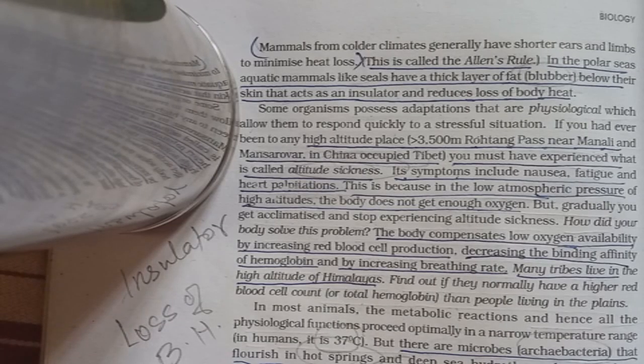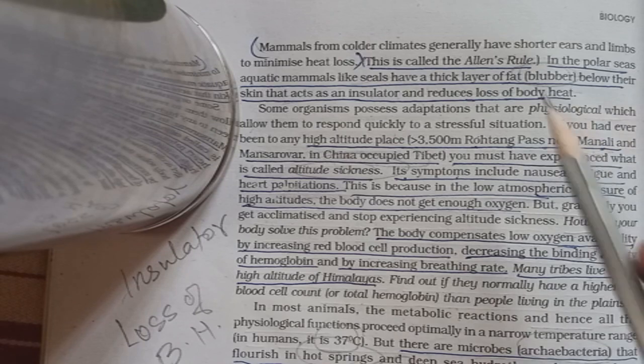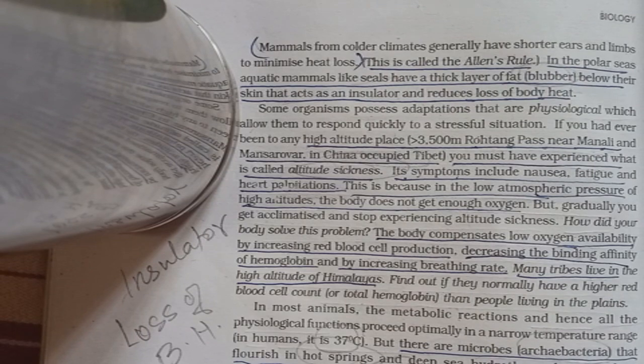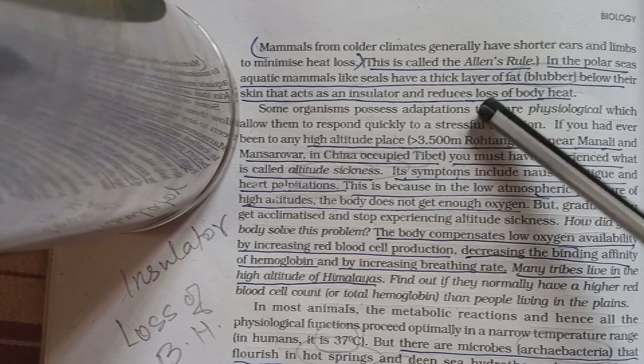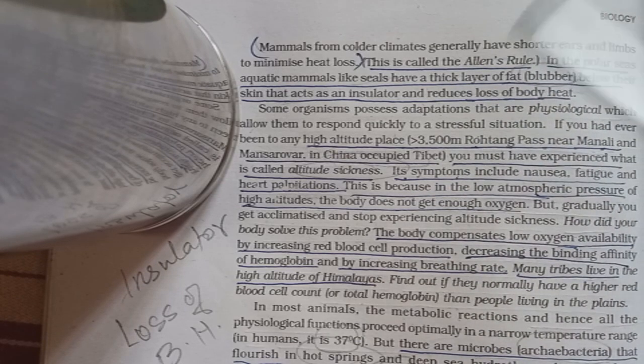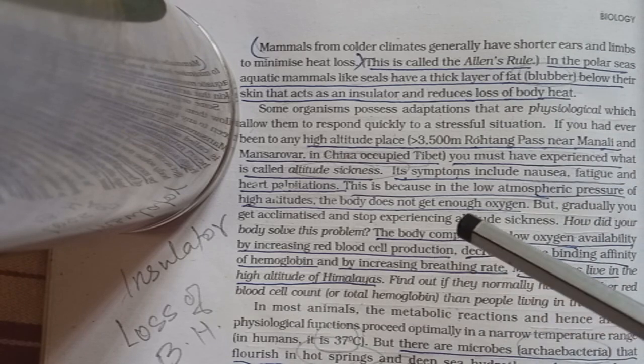Now we are going to see about mammals and Allen's rule. What is Allen's rule? Mammals living in cold climates have short ears and limbs to minimize heat loss. Polar areas have aquatic animals, for example seals, which have a thicker layer of fat under the skin called blubber. This blubber has two types of function: one is insulation, and the other is that it reduces the loss of body heat.